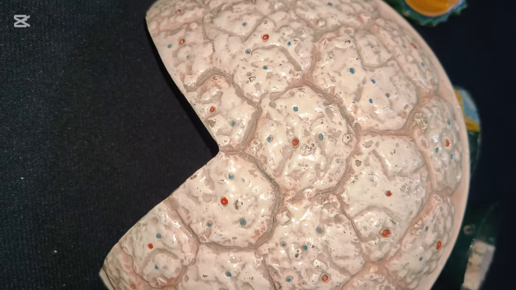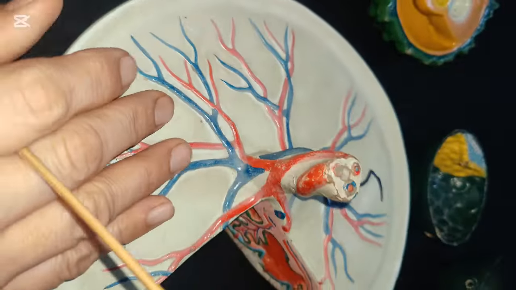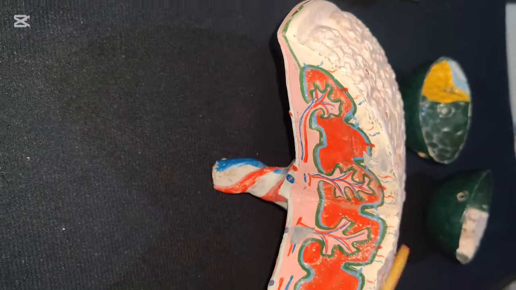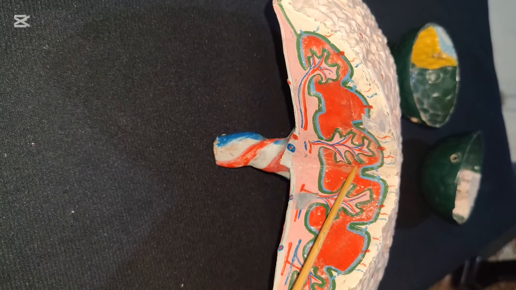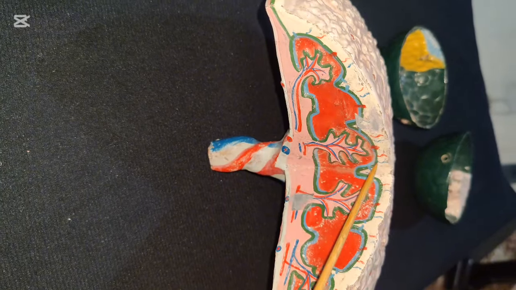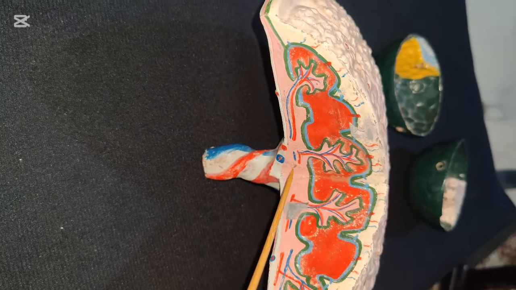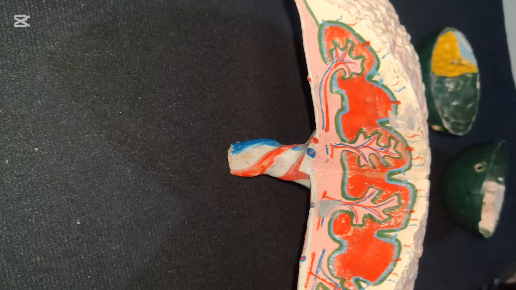So this one was the mature placenta, the maternal side of the mature placenta, the fetal side of the mature placenta, the umbilical cord, and then you can also see the main anchoring villi, the branch villi, the free villi, intervillous space, the syncytiotrophoblast, the cytotrophoblast, the intervillous septum which is present, the chorionic plate, and the basal plate. So that's all about this model.